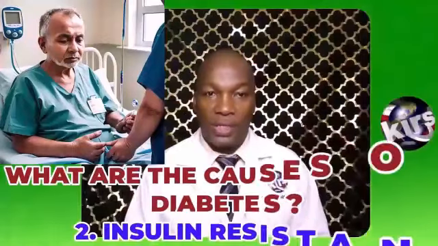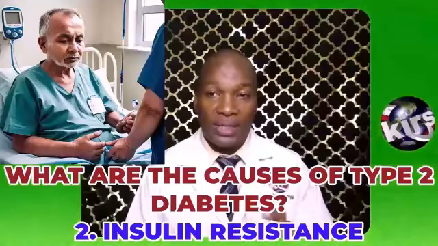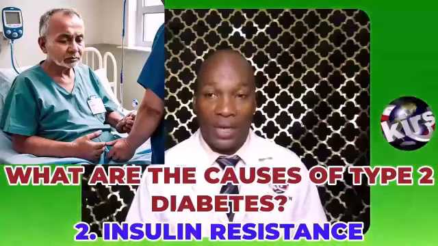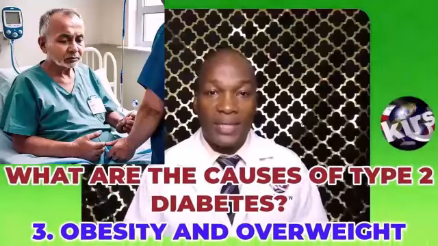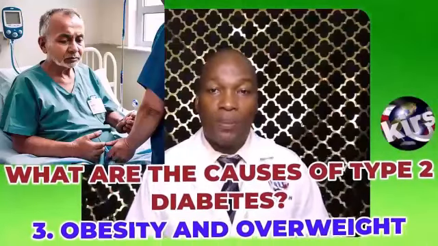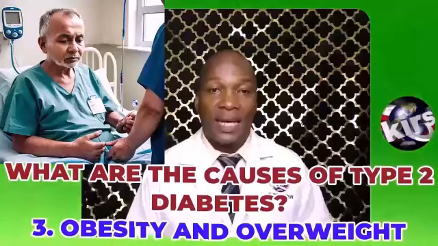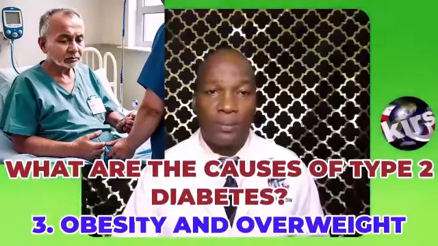Number 2 cause is insulin resistance. In type 2 diabetes, your body cells become resistant to insulin, and insulin is needed to allow glucose to enter cells to be used for energy. And when cells stop responding to insulin properly, glucose stays in the bloodstream, leading to high blood sugar levels. The third cause is obesity and overweight. Excess weight, especially abdominal fat, is a major risk factor. Fat cells can produce substances that interfere with the body's ability to respond to insulin.